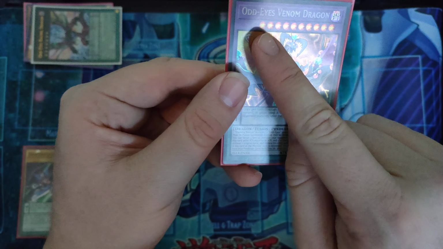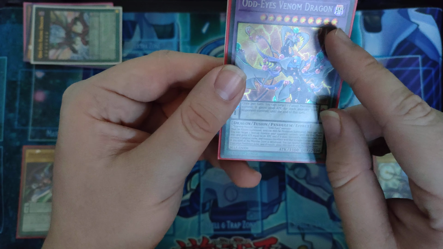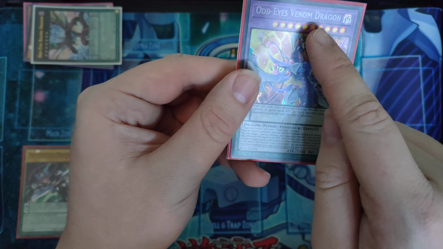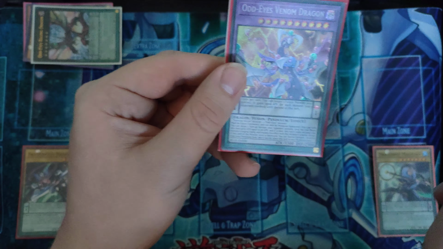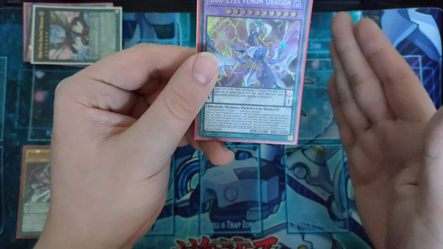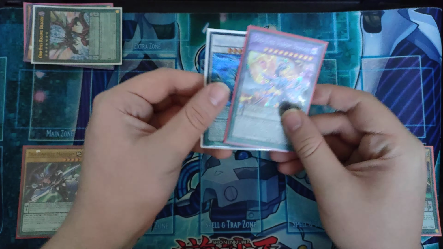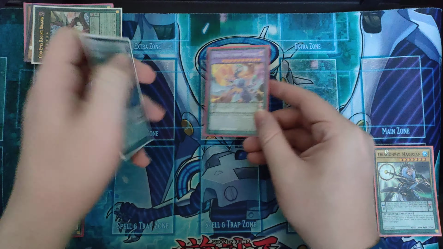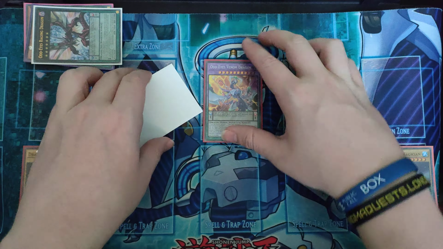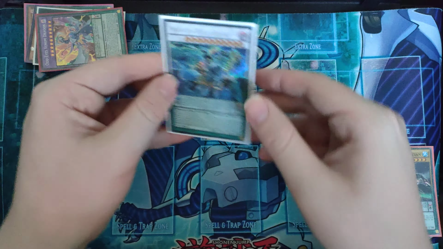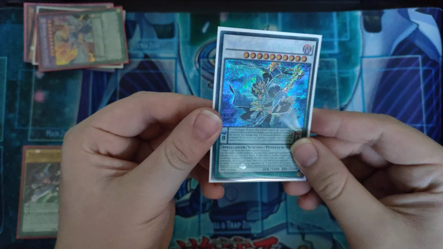So, if you are able to Pendulum Summon this card, you will need to have scales of 1, 2, 3, 4, 5, 6, 7, 8, 9, 10. So, you need a scale 11 and any scale below 10 to successfully be able to Pendulum Summon this card. So, same thing here, if this was a scale 11, then we could successfully Pendulum Summon Odd-Eyes Venom Dragon from our extra deck. And then finally, we have Nirvana High Paladin.